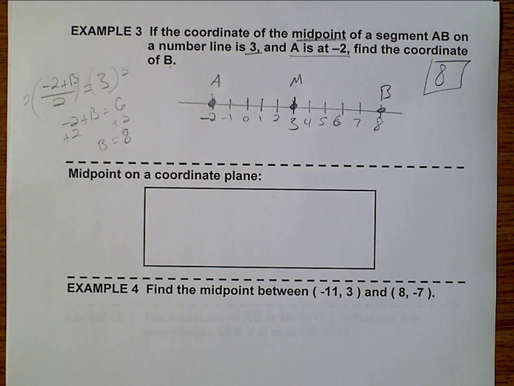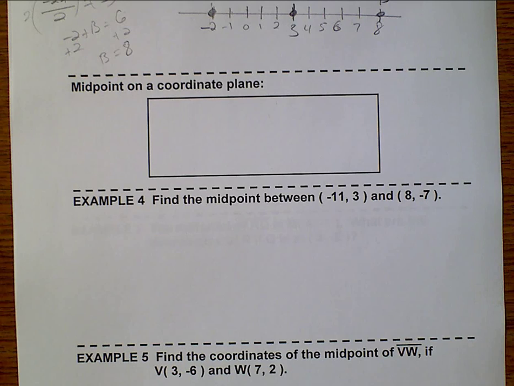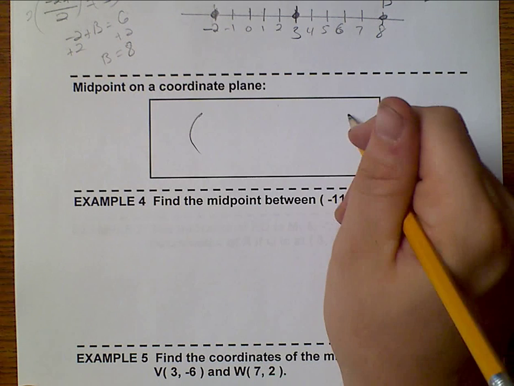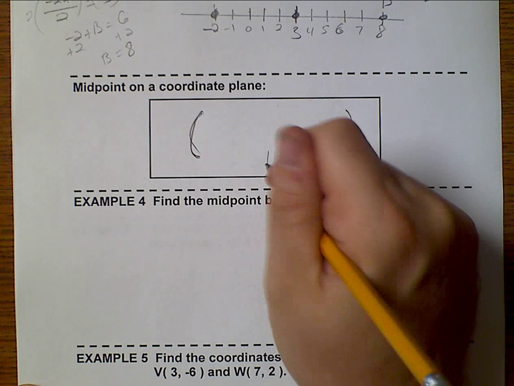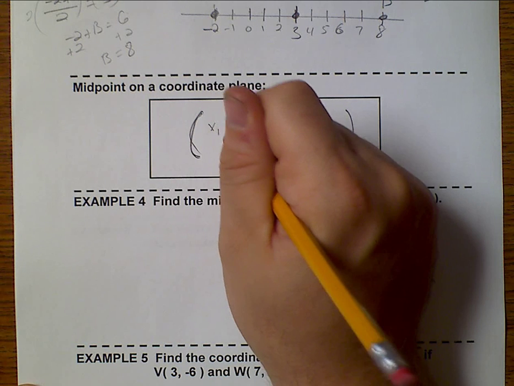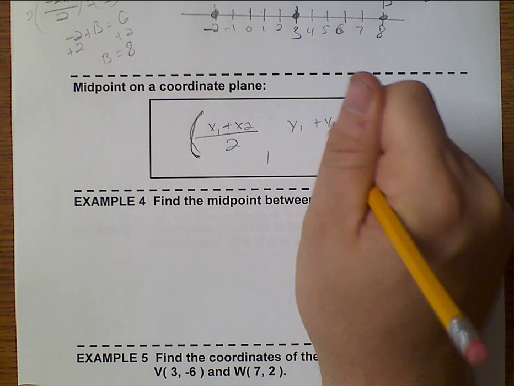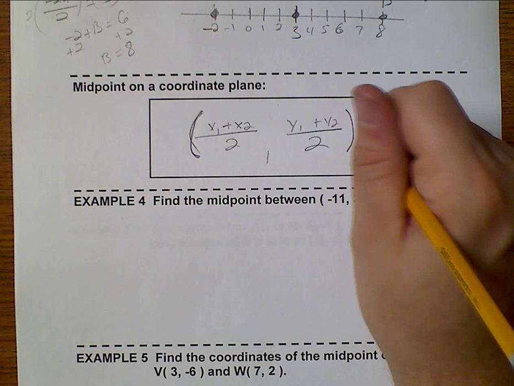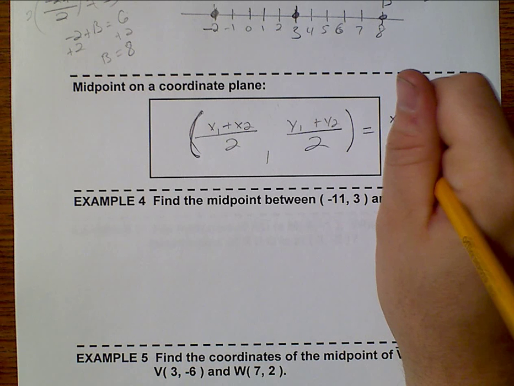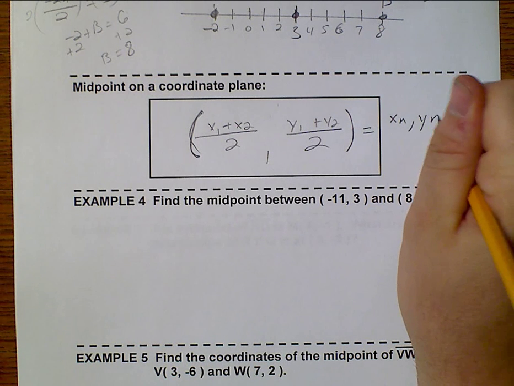Now let's take a look at midpoints on a coordinate plane, two-dimensional. Well, actually, this is quite easy. It's just the same thing, but we have to do it twice. x1 plus x2 over 2, y1 plus y2 over 2 gives us our new coordinates, our xm, ym.